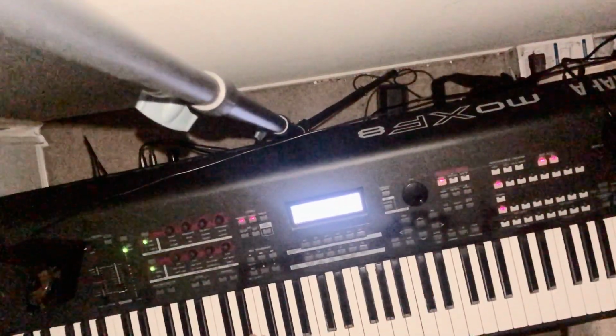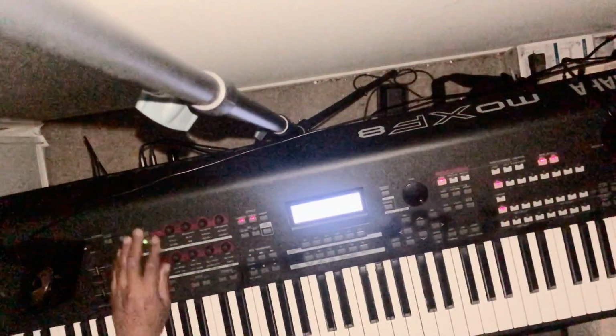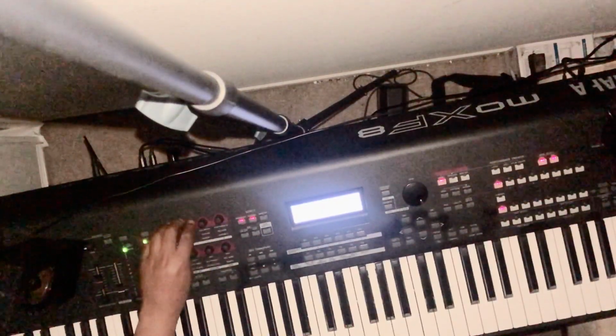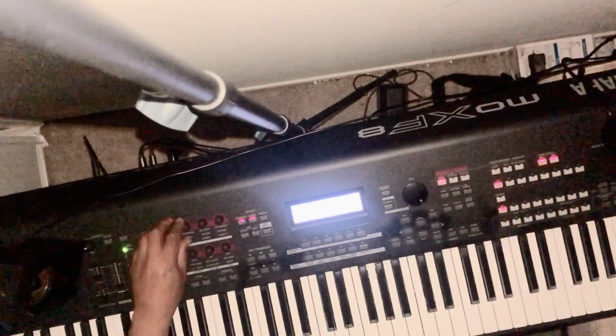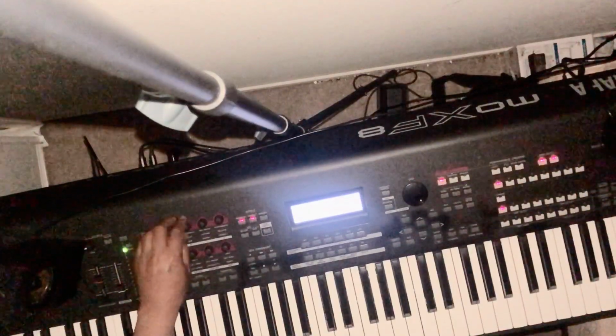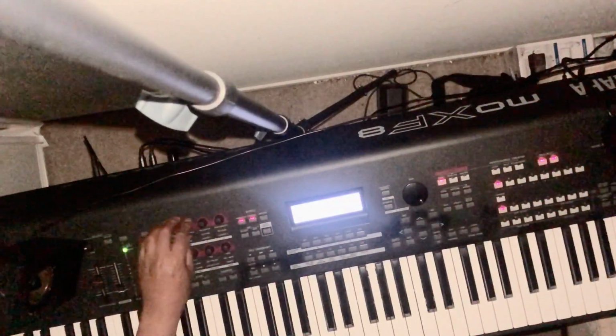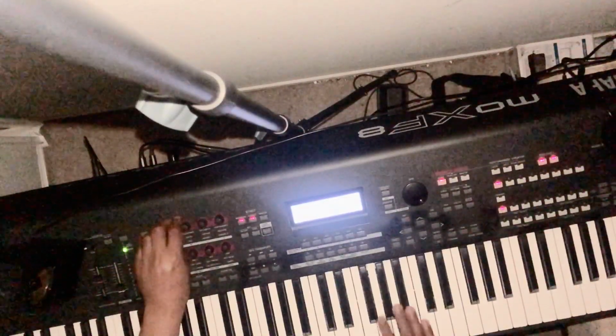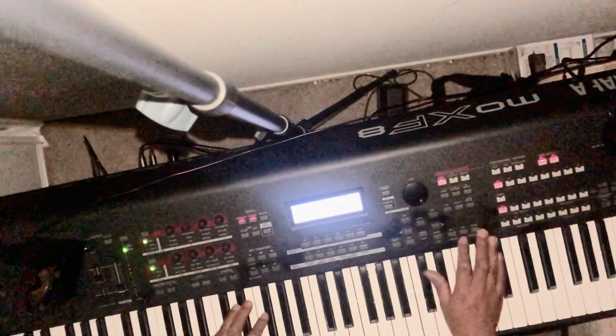Let me mention to you first that the knobs over here on the left, the 8 knobs here, the first set will control your filters. Okay. The top set will control your filters.